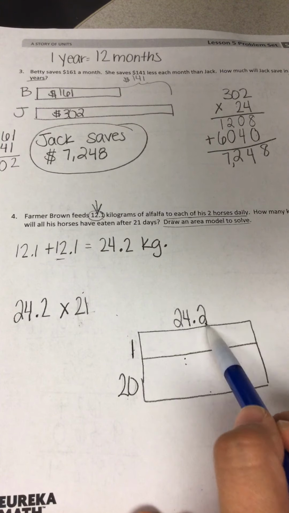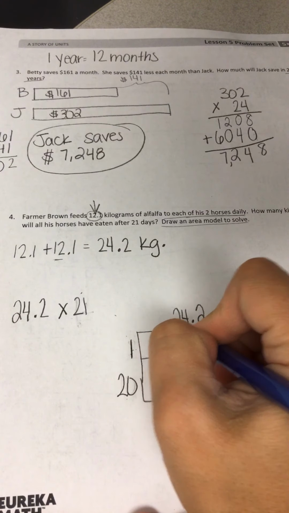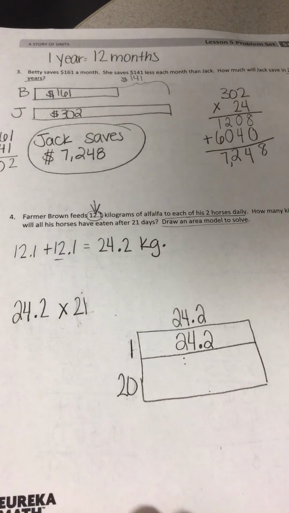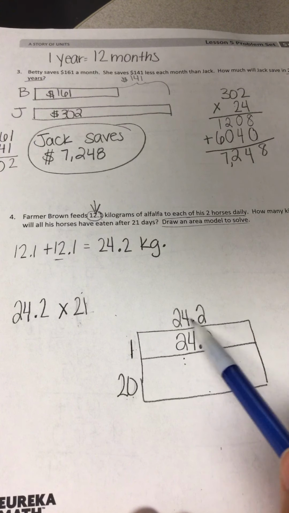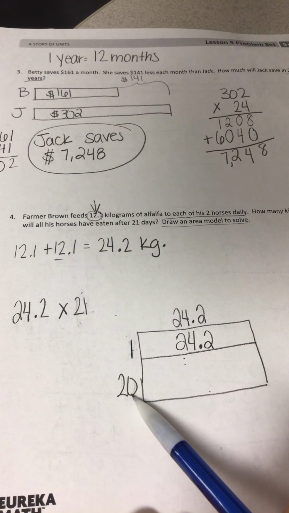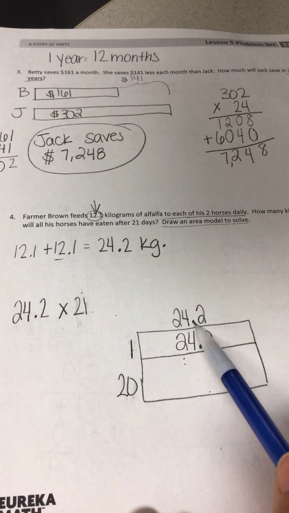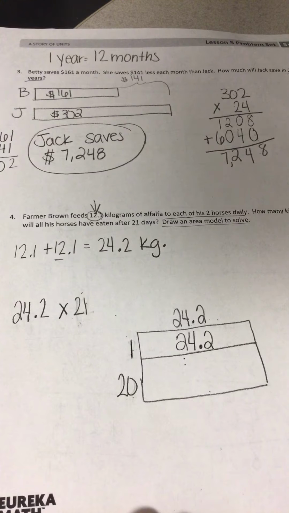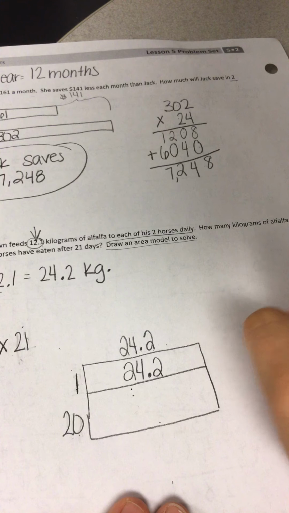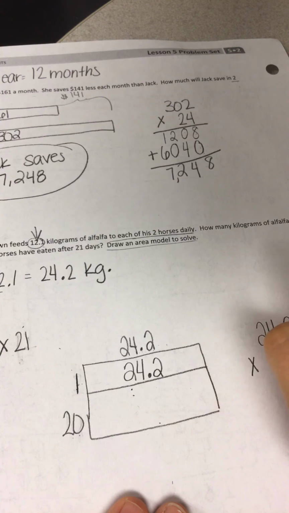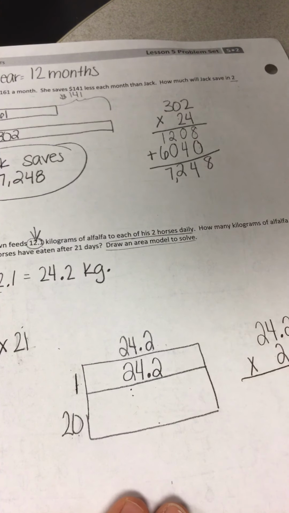So if I do 24 and 2/10 times 1, that's going to be 24 and 2/10, because whenever I multiply by 1, it's going to be the same. Now, if I were to multiply 24 and 2/10 times 20, I know that I'm multiplying this by a 10, so my place value is going to move over 1. And then I would be able to solve this problem. So actually, let's go ahead and write the standard algorithm so that I can do my work here.